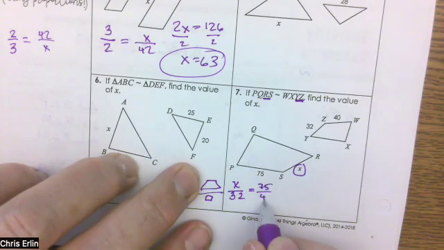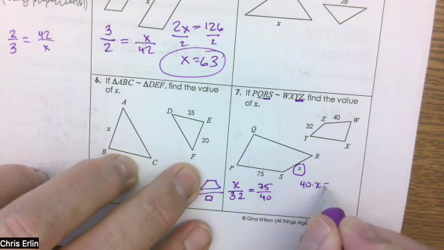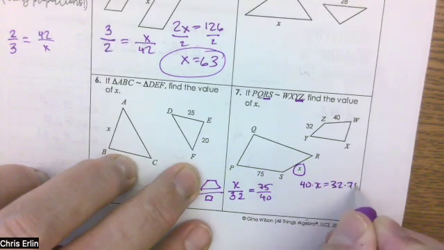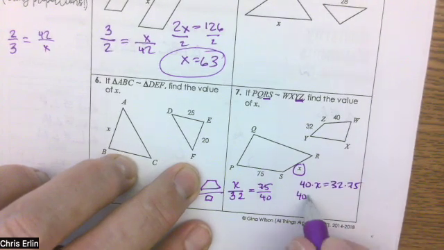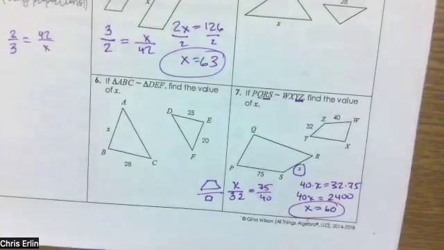It is a bigger number, but we cross multiply. 40 times X equals 32 times 75. 40X equals 2,400. So X comes out nice. 32 is 8 times 4, and 4 times 75 is 300. And so 300 times 8 is 2,400. Yep.